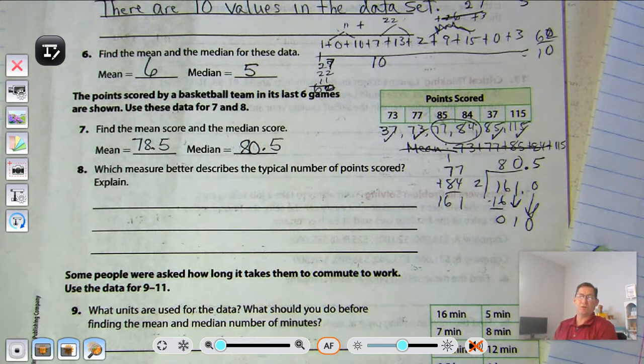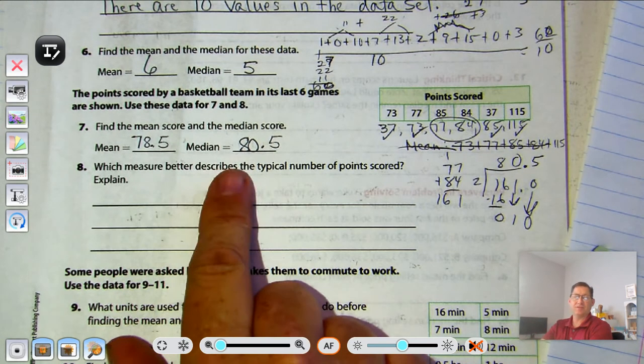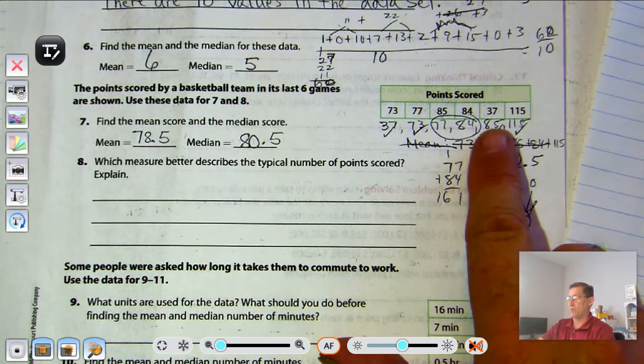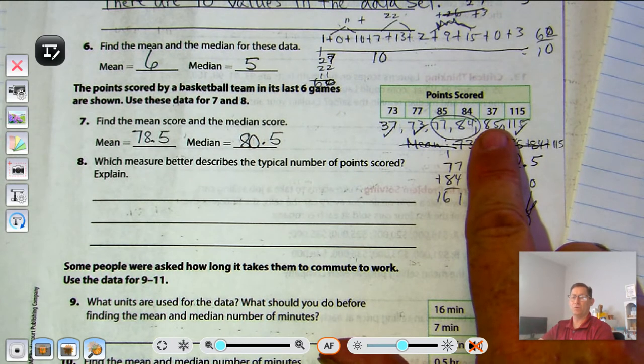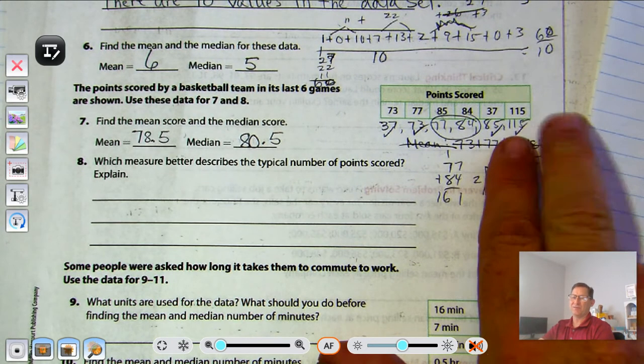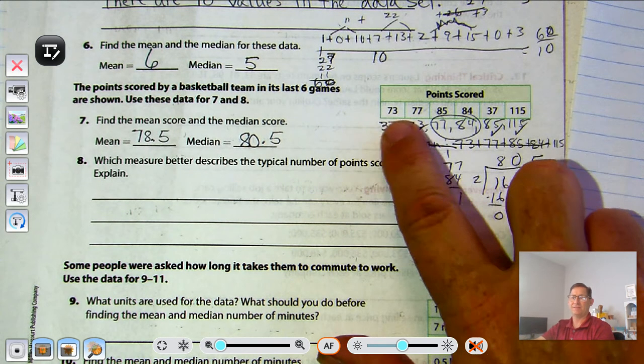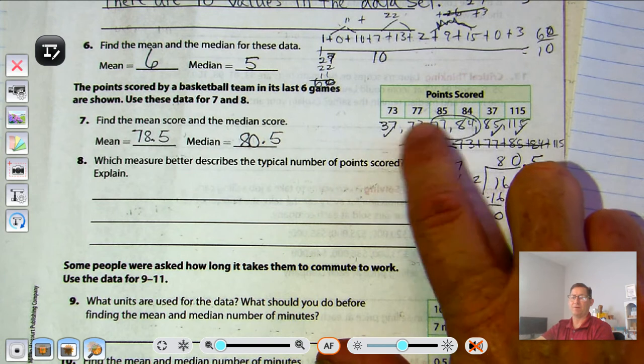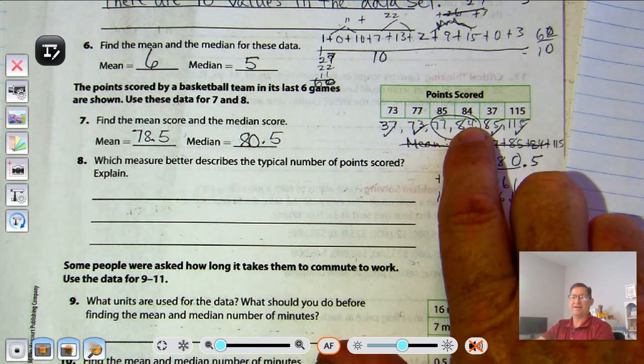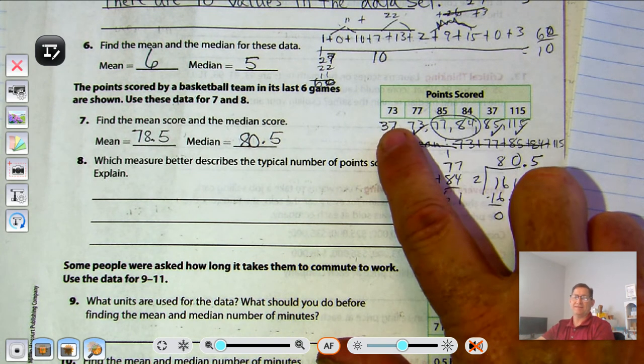Now, those two, they're really close together, right? There's not a significant difference. The reason the mean is similar to the median in this case is because we had one really low score and one really high score. So in a sense, they kind of canceled each other out. So the rest, these would basically be our numbers that are our average. And so 78 and a half is reasonable, and so is 80.